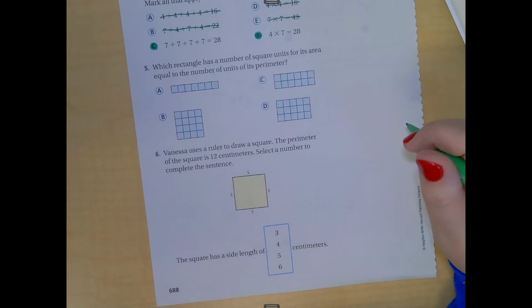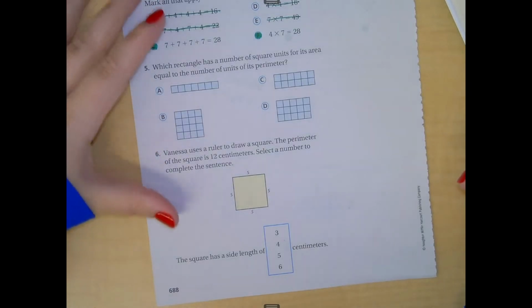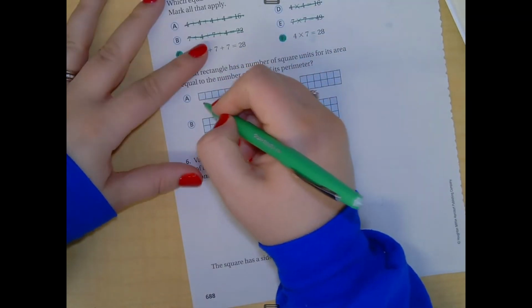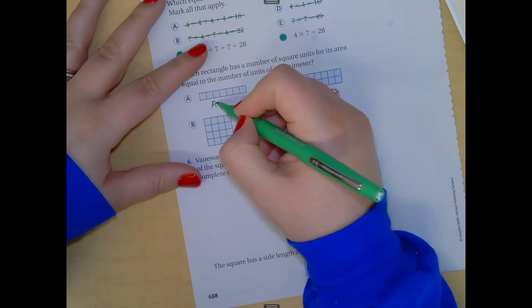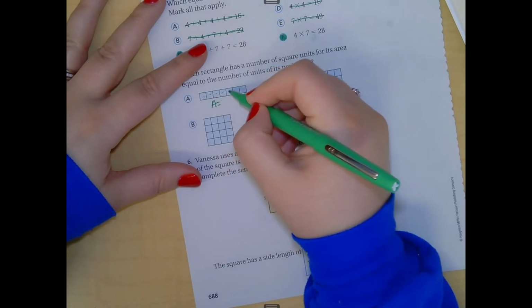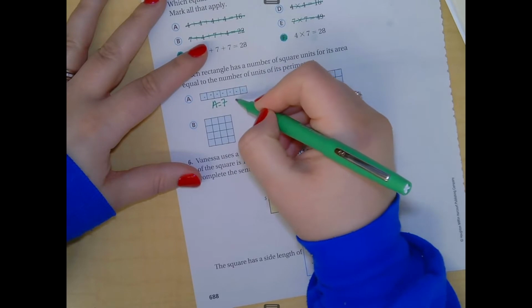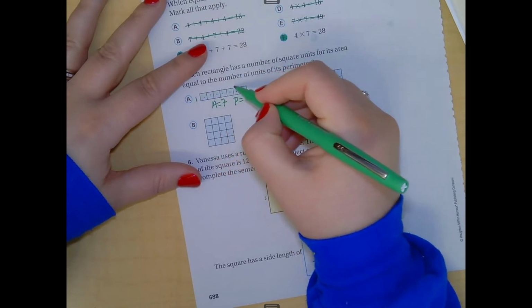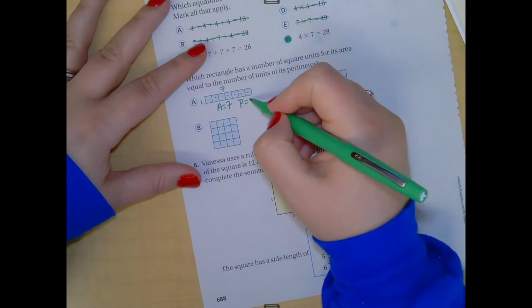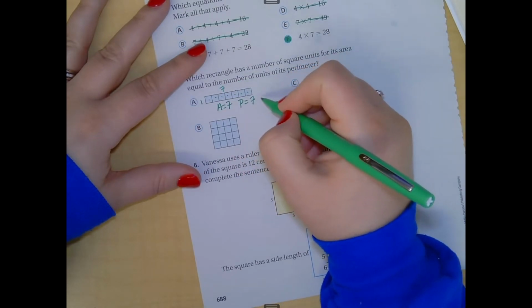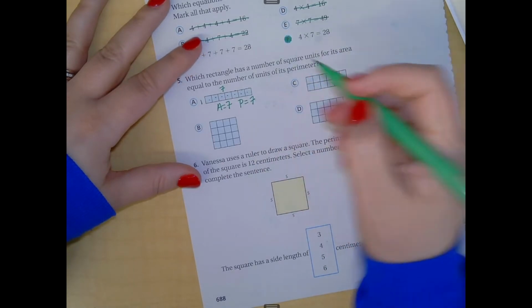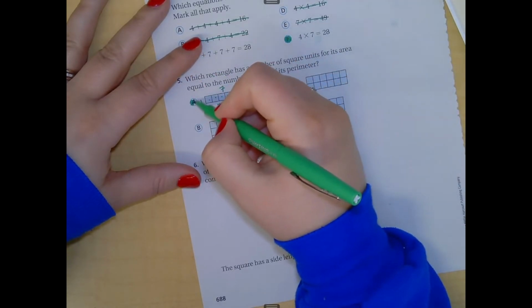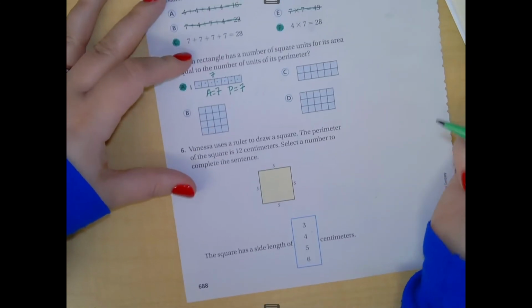Number 5. Which rectangle has a number of square units for its area equal to the number of units of its perimeter? Okay, so that means we need to find A and P for all of these. So the area is 1, 2, 3, 4, 5, 6, 7. And the perimeter is 1, 3, 4, 5, 6, 7. One row of 7, which would be 1 times 7, which is 7. Oh, well, that's the same. Okay. Let's keep going.